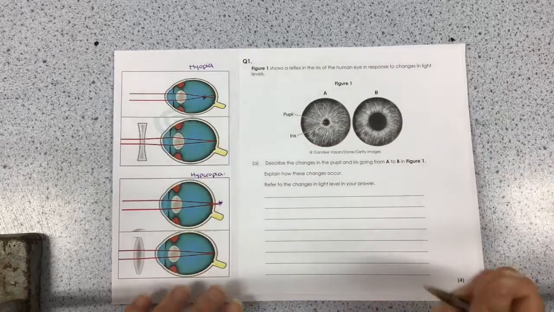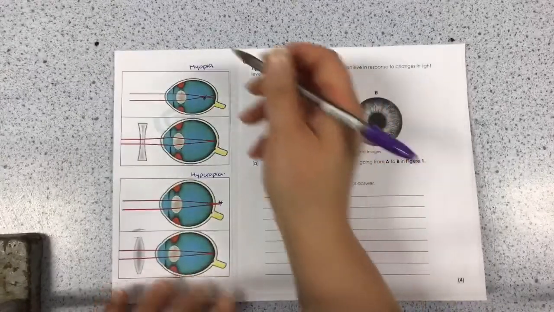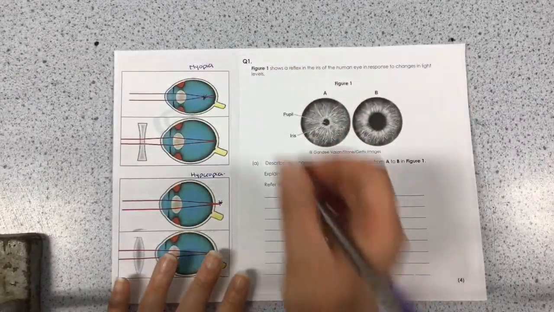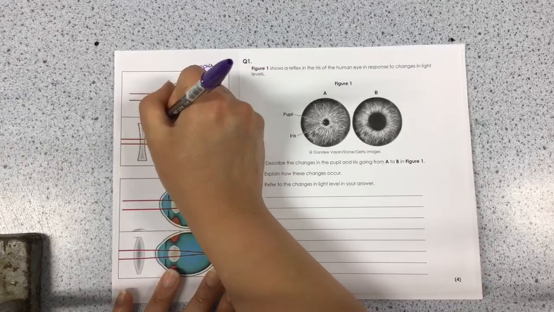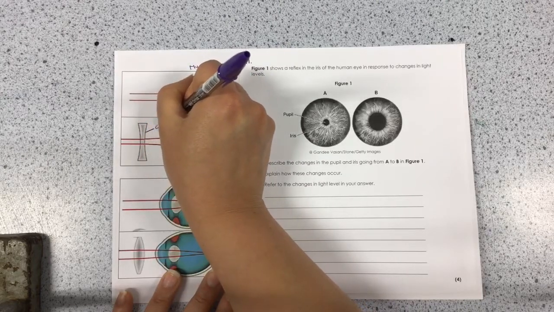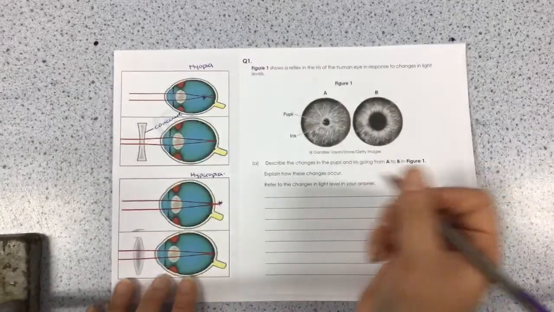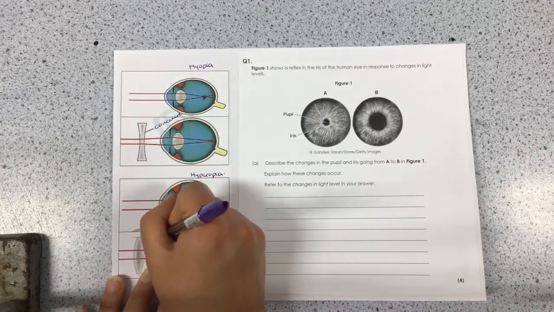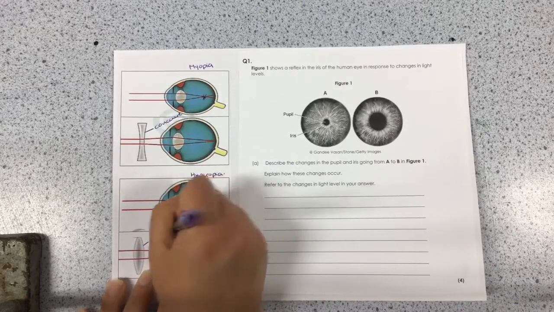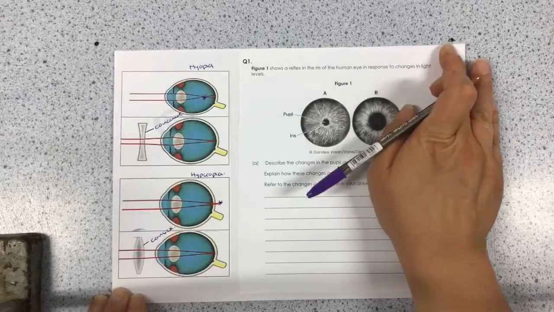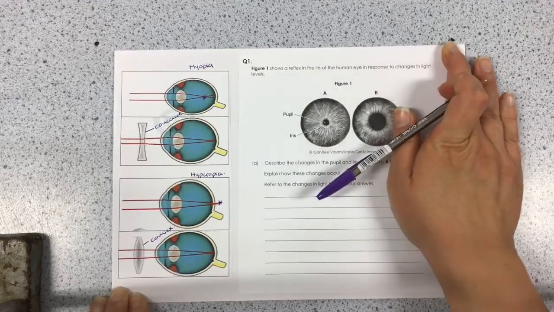The correction of these vision problems: if you are myopic or have myopia, you would need to use a concave lens. If you have hyperopia, you would need to use a convex lens. These can also be called converging and diverging lenses.